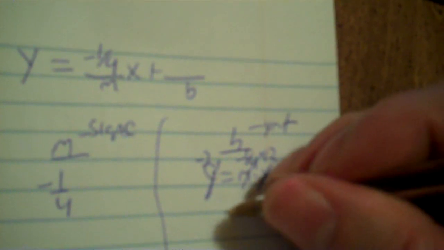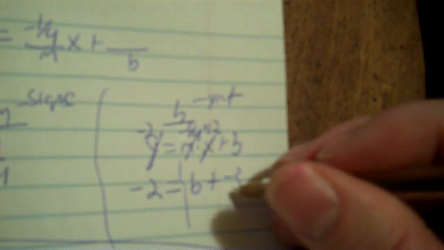So we get the y-intercept, y equals m times x plus b. Okay, so my m, -1/4, and then I'll put -2 for y, and then 12 for x. Use the solution for your x and y, so plus b, and I take my calculator, I take -1/4 times 12, that's -3. And you plus 3, and that's 1. 1 equals b. Okay, there's the equation.